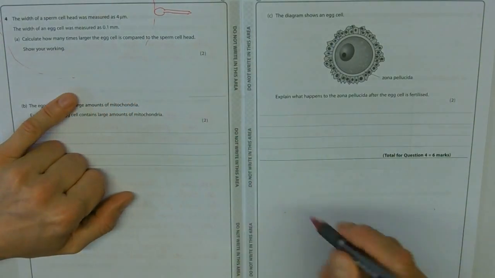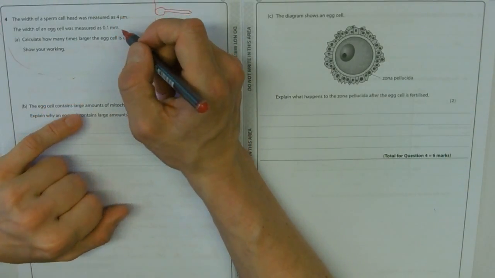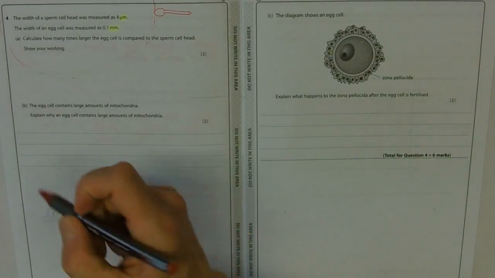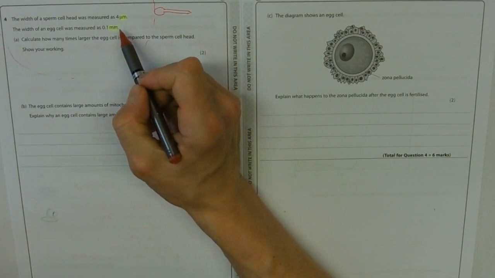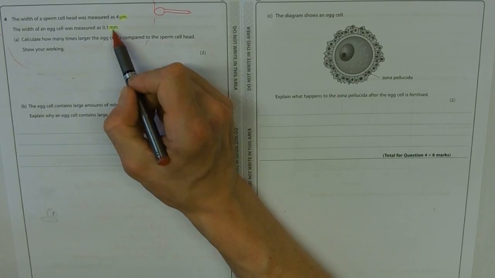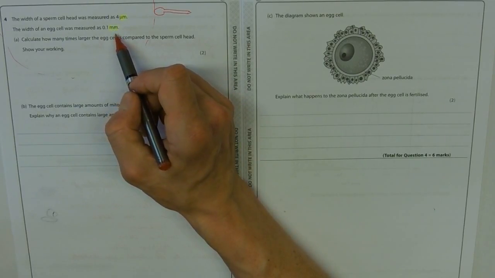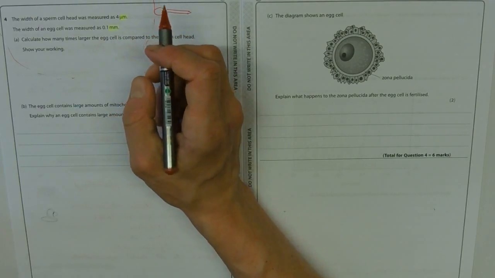Right. We do have a slight problem here, is that our units are different. One's in millimeters and one's in micrometers. So we need to convert those both to the same one. You can do it either way, but the easiest is probably to always convert the large one into the smaller one, because it's just timesing by rather than dividing by.